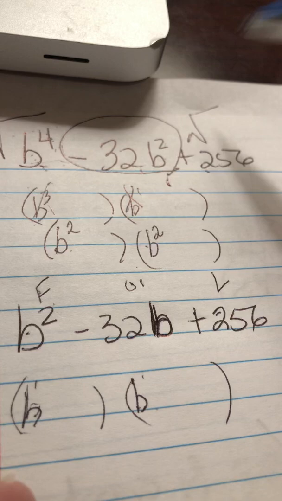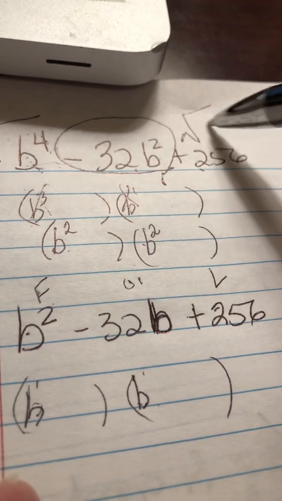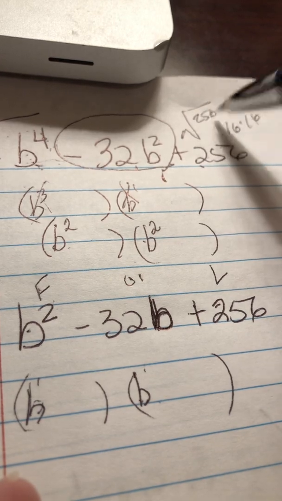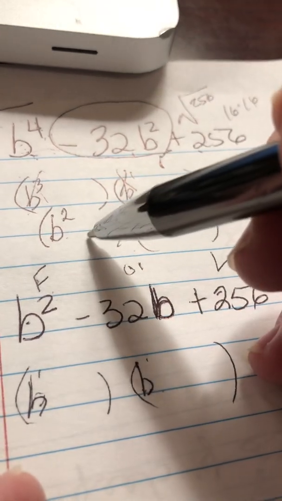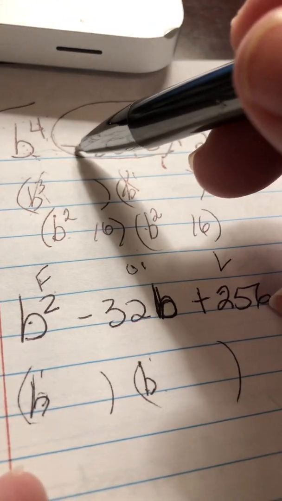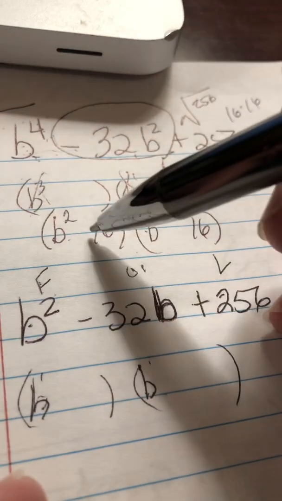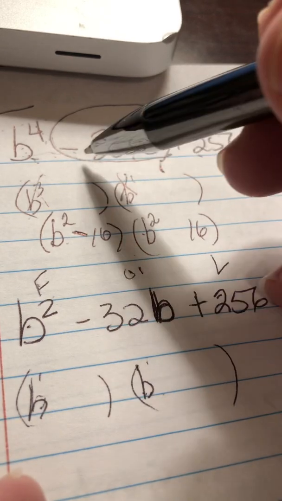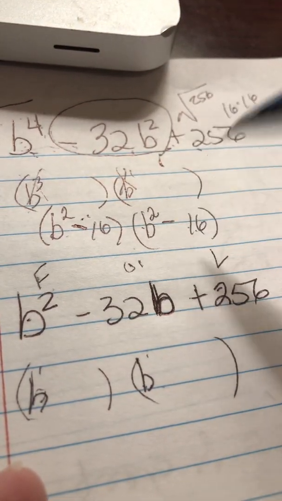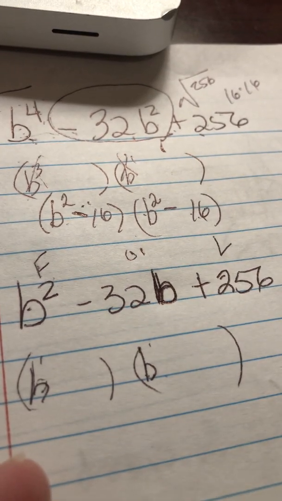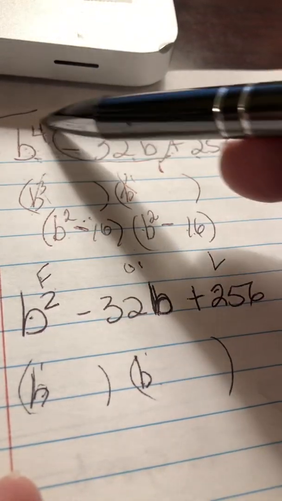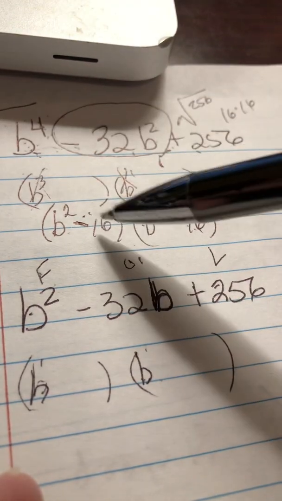So they're b squared there, and then here, 16 times 16 is 256, so the square root of 256 is 16. So that's how we get our 16s. We know that the middle term is negative, so we'll give one of these a negative, and the two of them together have to make a positive. So that's why they're both negative. But I hope that kind of answers why we went from b to the fourth to b squared.